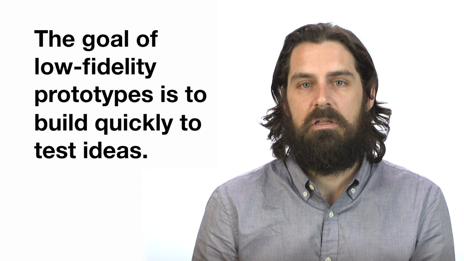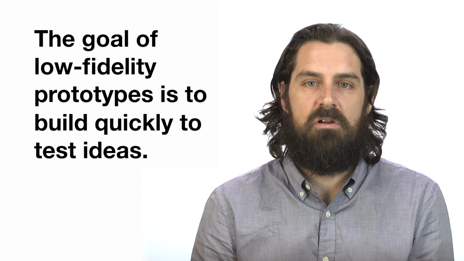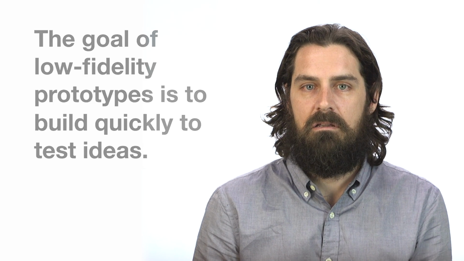This is okay. When building low-fidelity prototypes, it's all right to cut corners or skip certain features in order to achieve the goal of the prototype. Making low-fidelity prototypes requires almost no knowledge of how to make things, because you're building using low-cost, user-friendly materials like scissors, tape, glue, and your hands. The goal of a low-fidelity prototype is to build quickly and manufacture rapidly to test ideas.